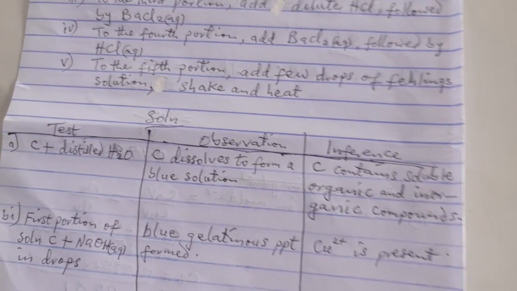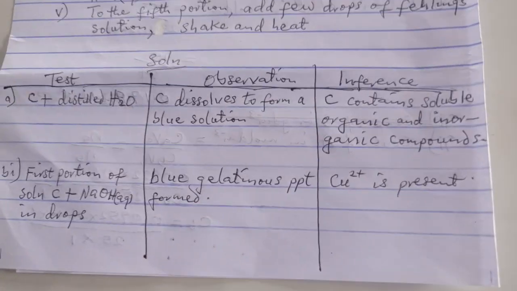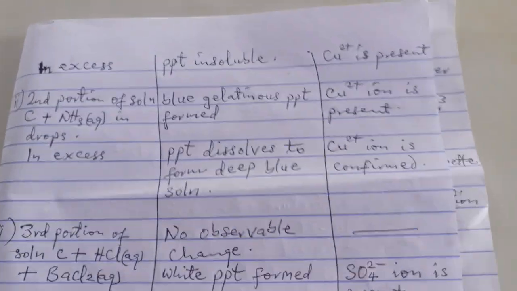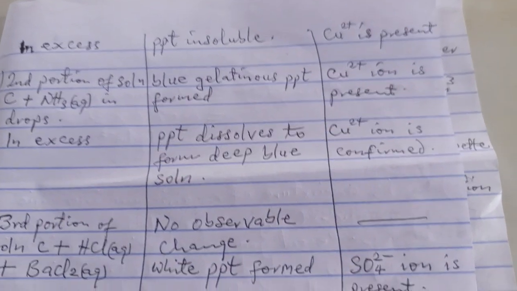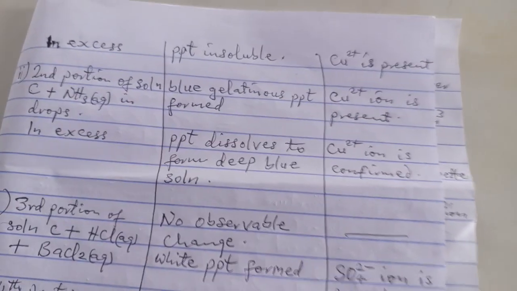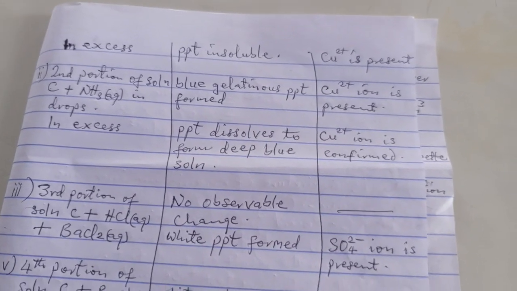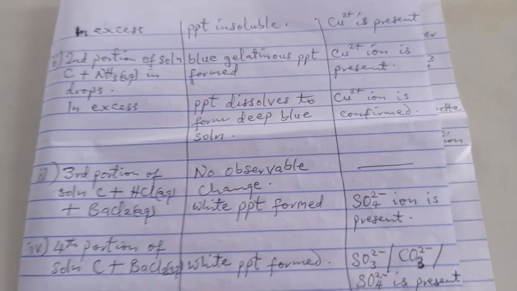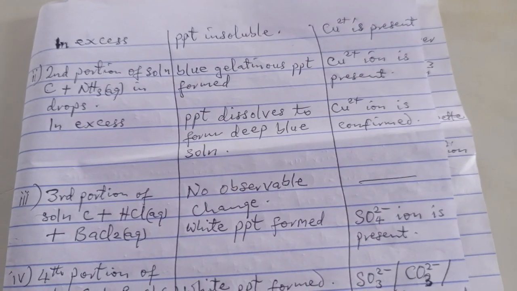So that's the reason the inference says Cu2+ is present. Okay, so when you go to in excess, adding it in excess, the PPT that was formed does not dissolve, and we said PPT insoluble. Then you should know that that is Cu2+.